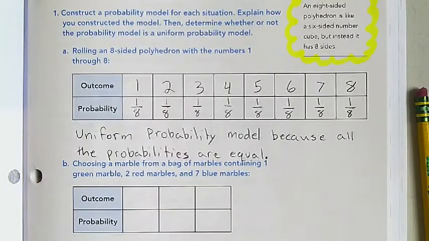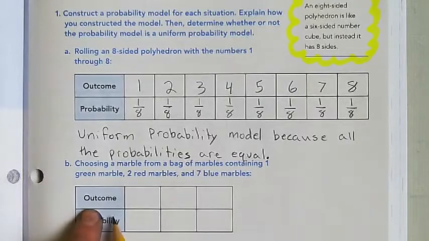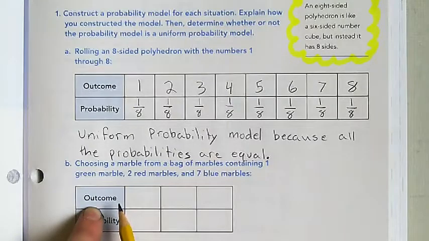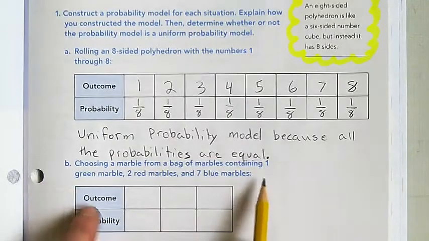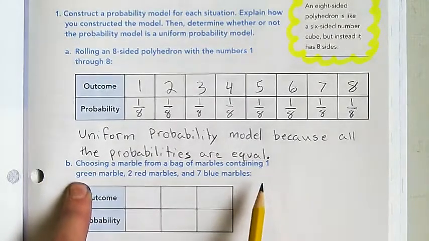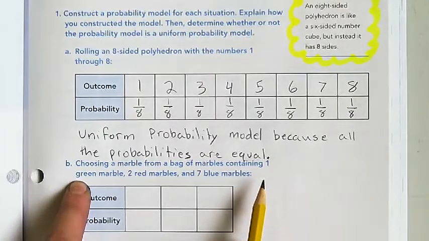Choosing a marble from a bag of marbles containing 1 green, 2 red, and 7 blue marbles. Outcomes, in this situation, are going to be all the possible colors. The numbers describe how many of those marbles there are.